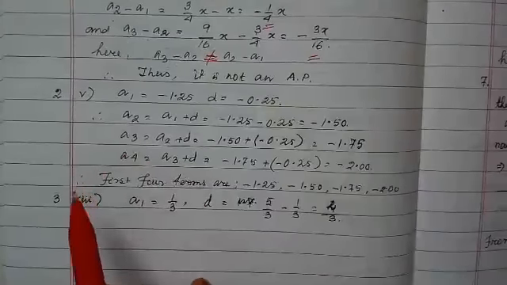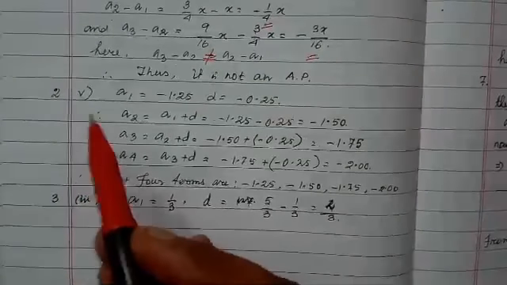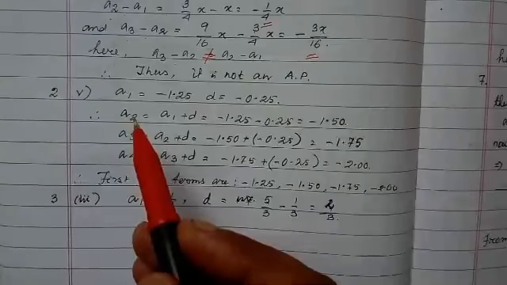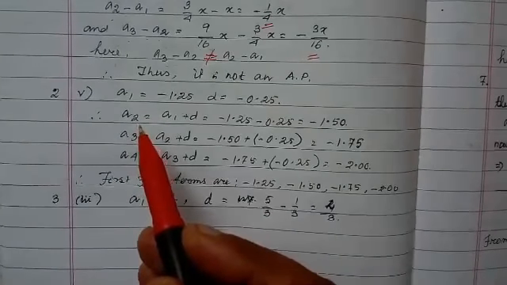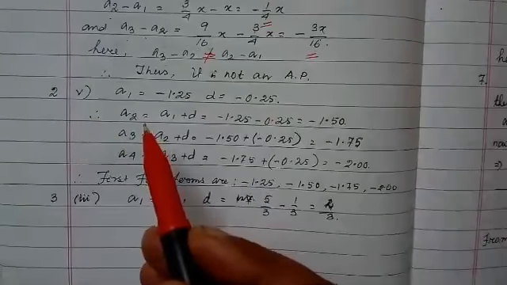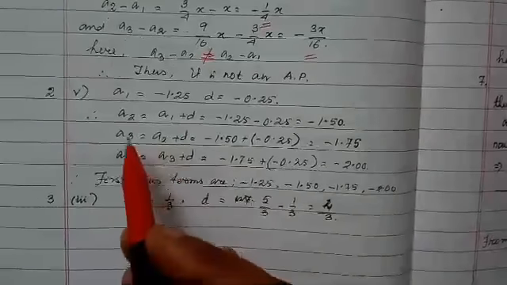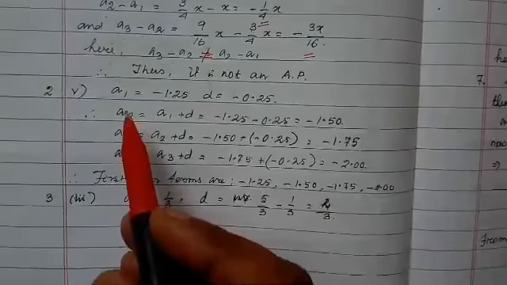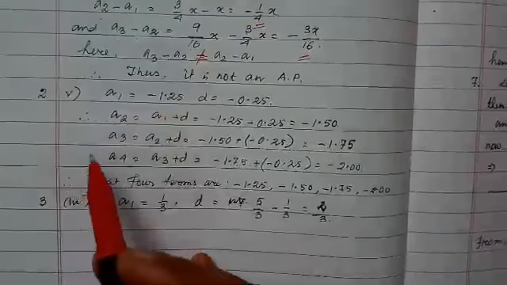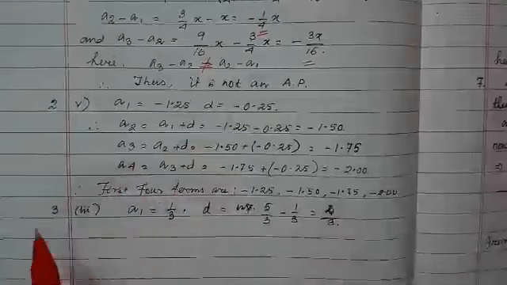Now sum number 2. For sum number 2, I am giving the solution of sum number 5, sub 5 of 2. Write the first 4 terms of the AP when first term a and the common difference d are given as follows. Now for the fifth one, first term a1 is equal to minus 1.25 and common difference d is equal to minus 0.25.